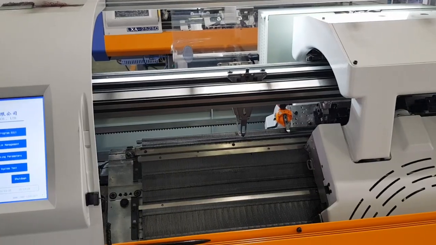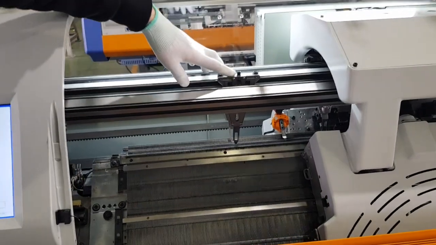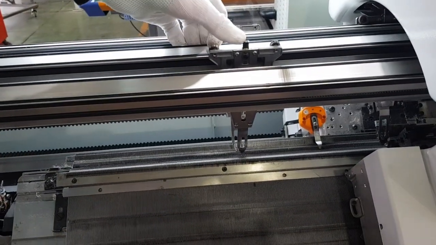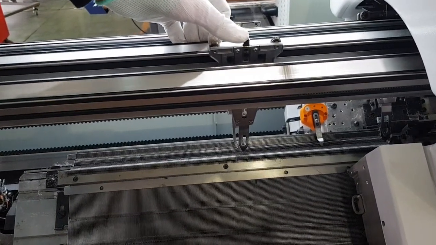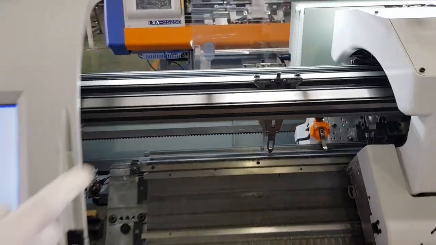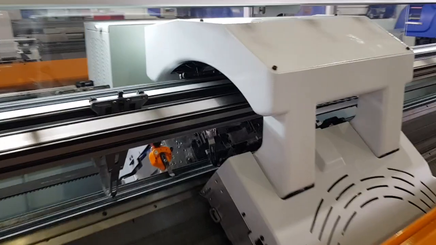Okay. You see, a yarn feeder has 3 positions: no press, half press, press. It is controlled by carriage cam.